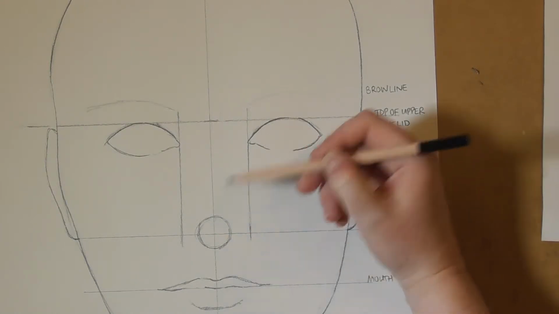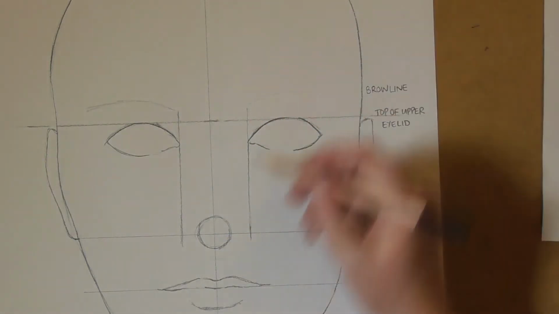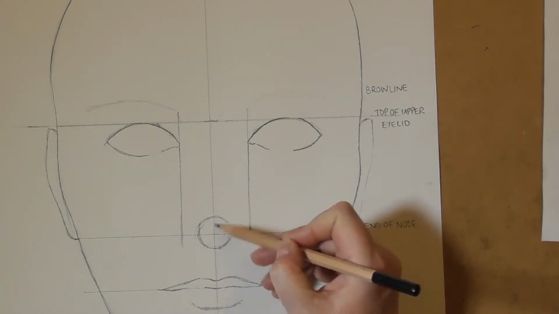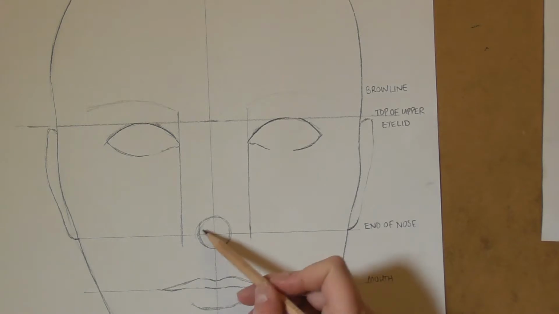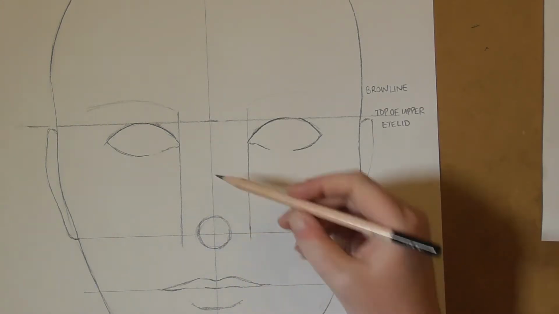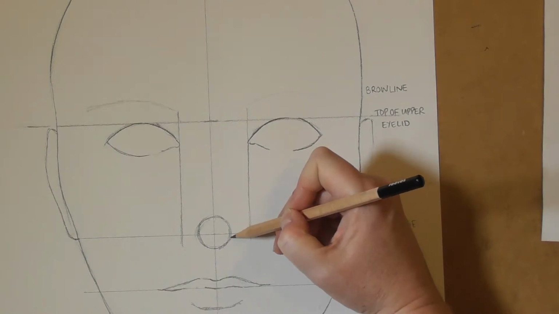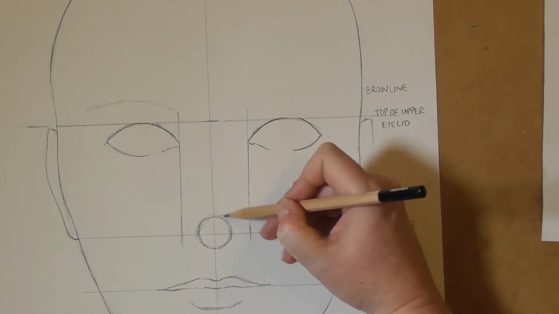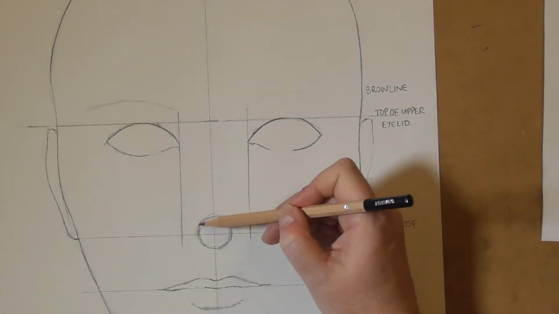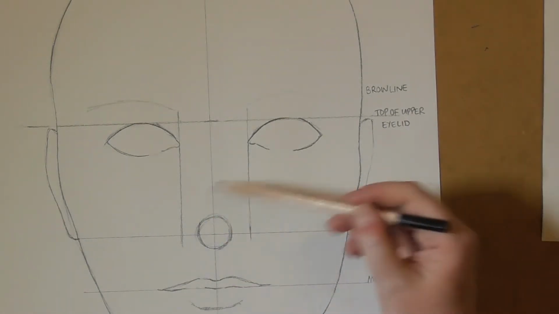If you were seeing it from the side, this part here would be the very tip of the nose around here. It varies from person to person, obviously, because all of us have different features, but very generally that would be where the end of the nose sits.